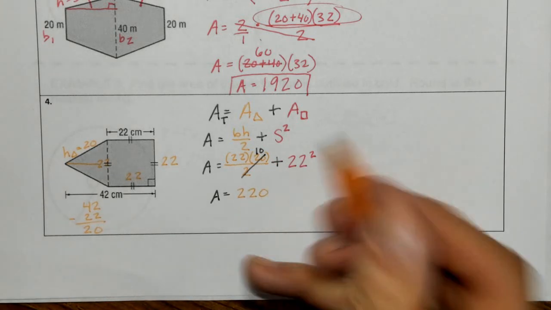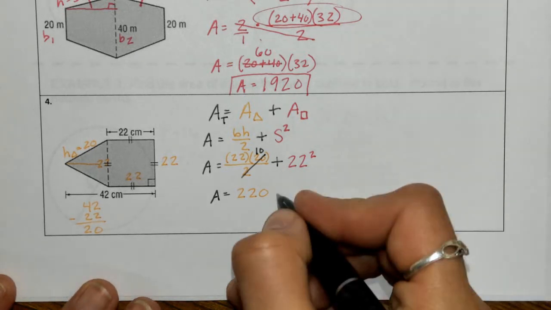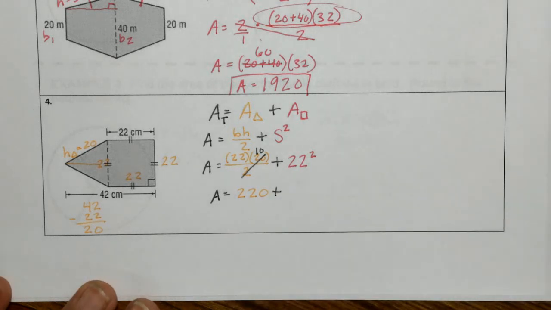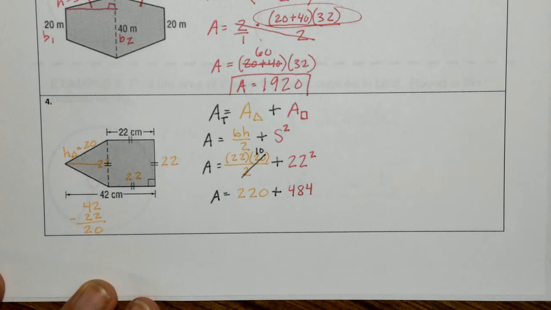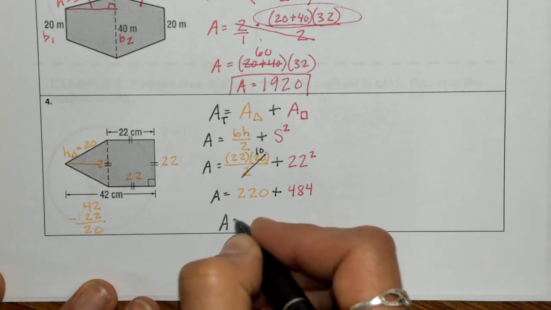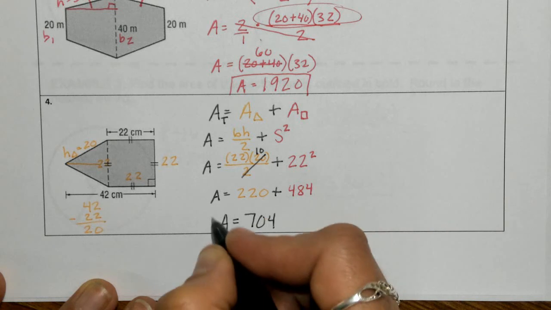If you don't like that cancellation, don't do it. Multiply 22 times 20, and you get 440 divided by 2. If that's the way you want to do it, please do it that way. And then we'll add 22 squared. It's going to give you 484. Last step, just add those two together. You're going to get 704.